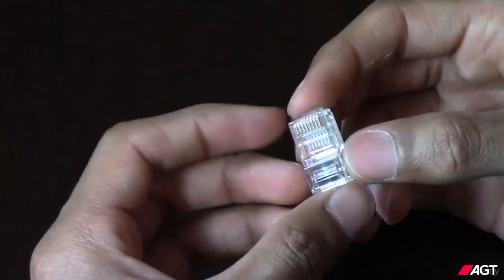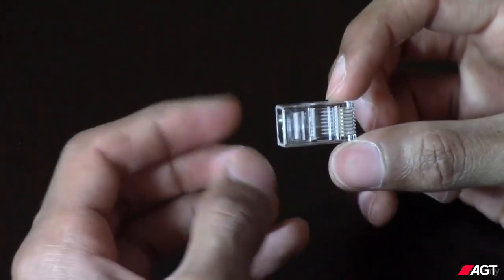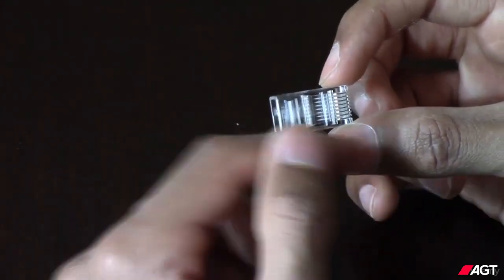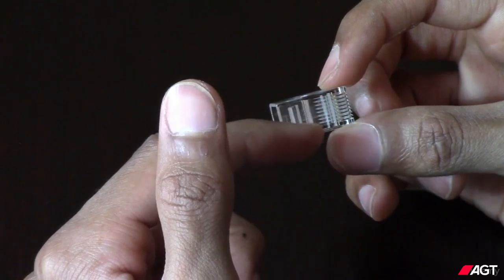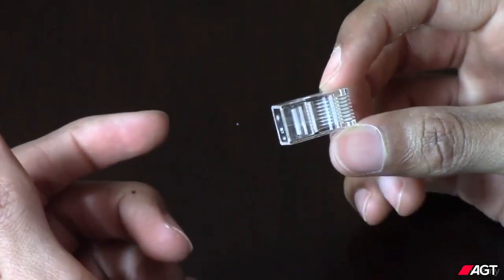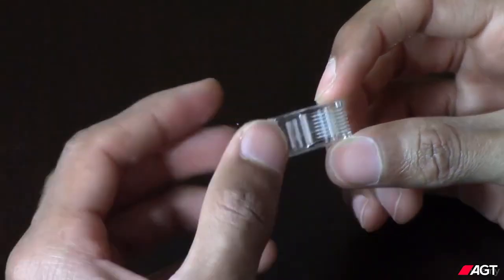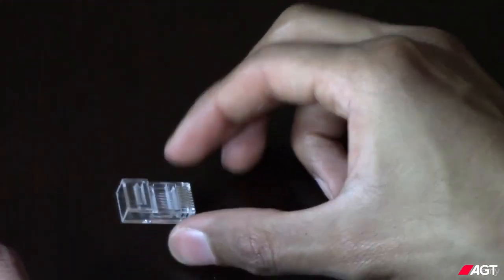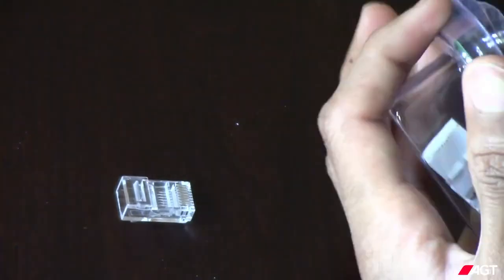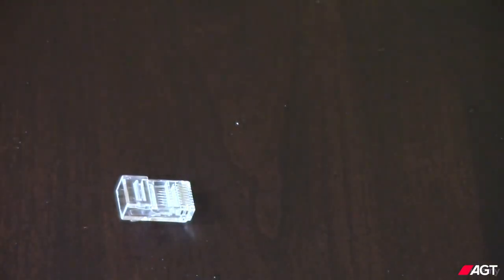These RJ45 cables look somewhat similar to our telephone wires, which are RJ11 cables. Make sure when you purchase your connectors and your jacks, make sure they are RJ45s and not RJ11 telephone wires. You can see that the Ethernet cords are pretty much a rectangle, while RJ11 cables are like squares.